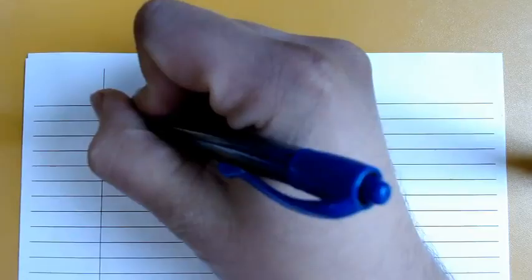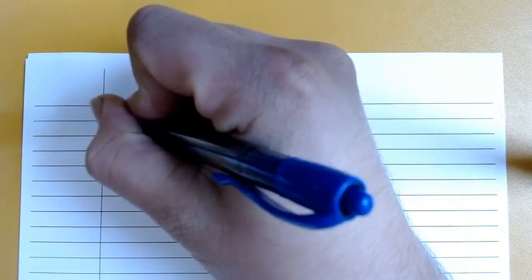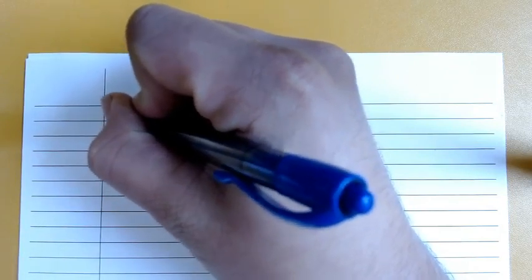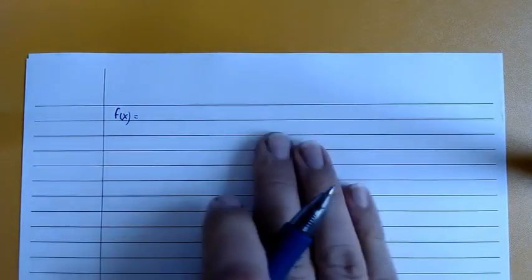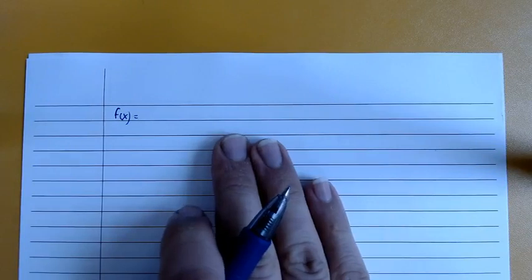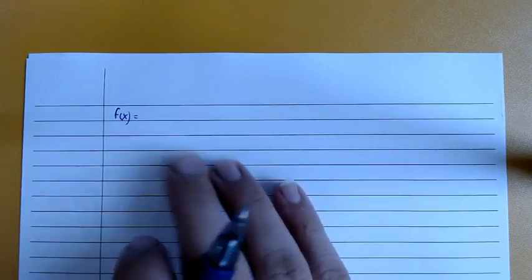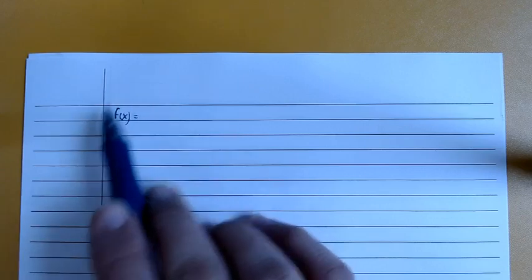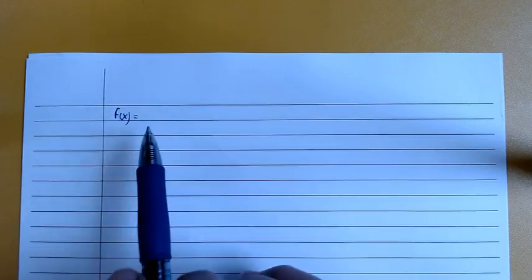Let's now look at graphs of functions. We know that we can define a function using an equation. We can say, let's define a function as f of x is equal to something: 2x plus 5, 9x squared, x to the third power. There are different ways we can define any function, right?